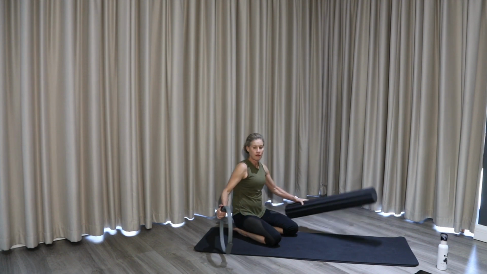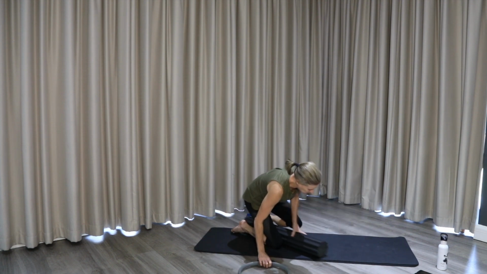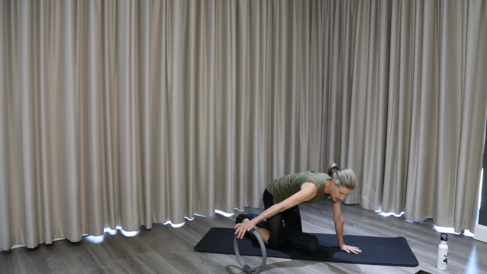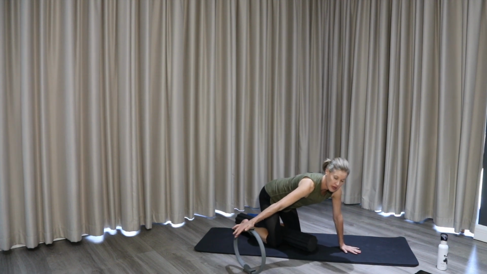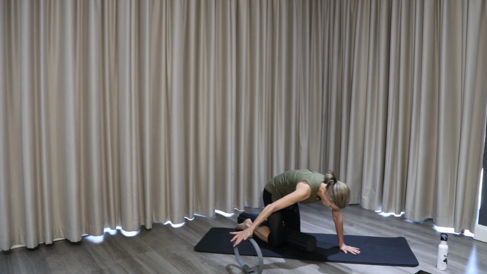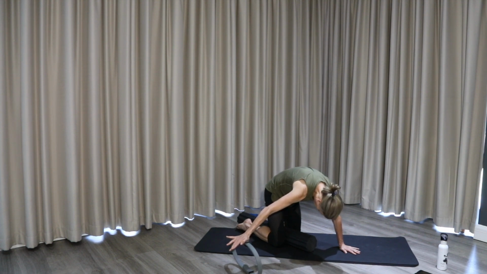Just bring that foam roller between the knees. And that'll help you with your exhalation and your deep core line activation. We're going to do another 3 in this position. Breathing into arch. Exhaling, use your feet and your knees to squeeze that foam roller and push the circle down.